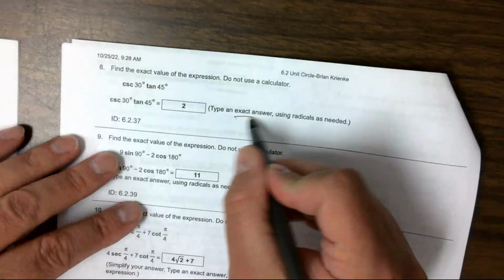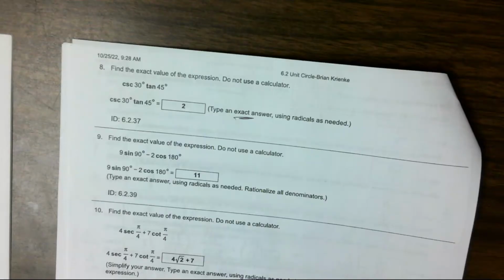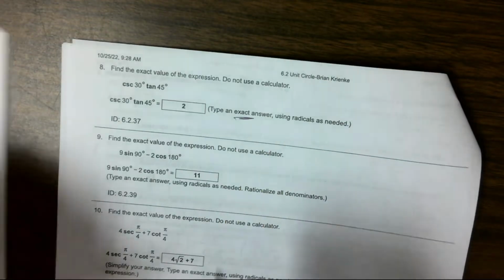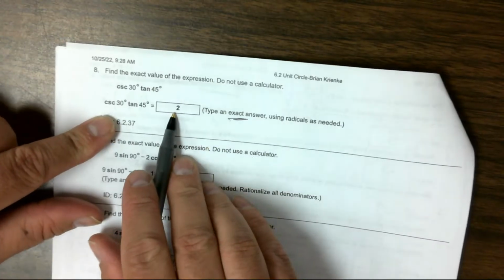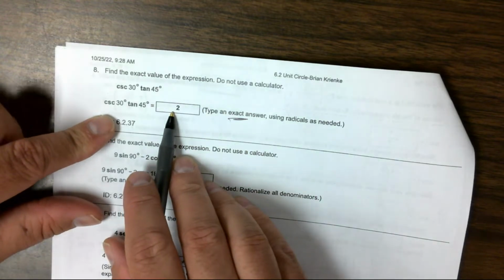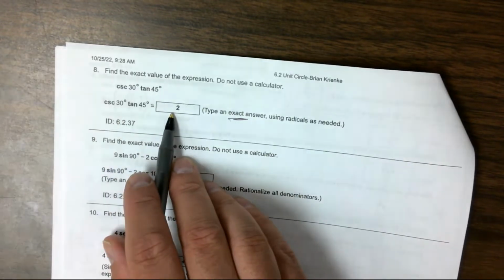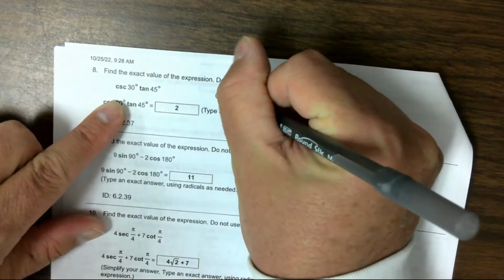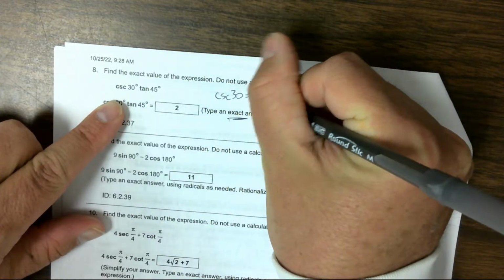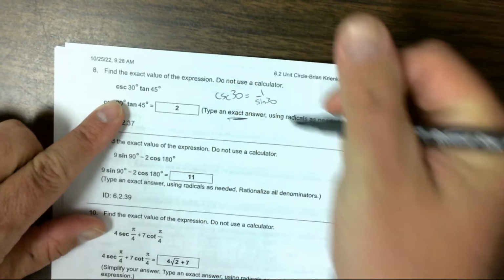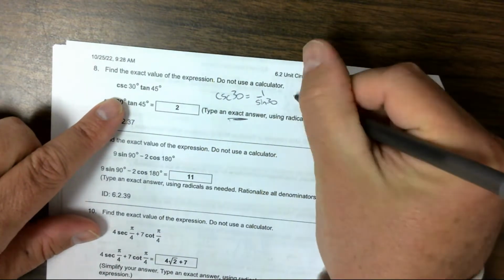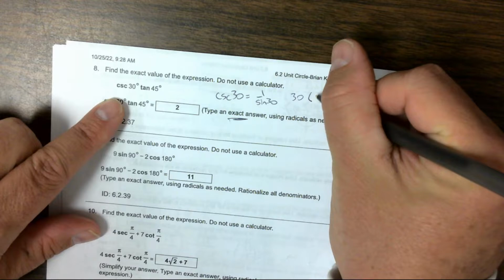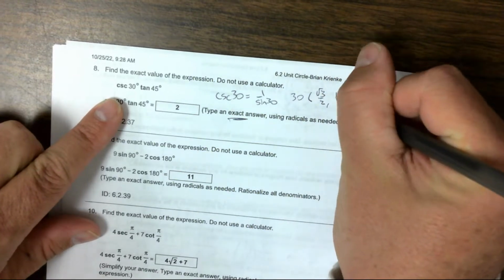On this one, we're doing the exact answer, which means you can't just use your calculator, although you can see in this case, it turned out to be a whole number. But the point is, you're told cosecant 30, and that's 1 over sine 30. And we know our 30 degrees was square root of 3 over 2, comma, half.